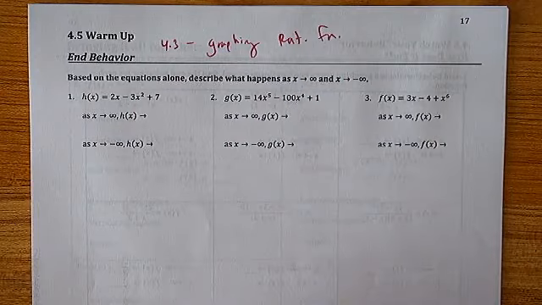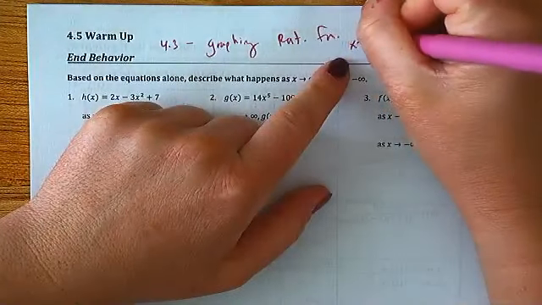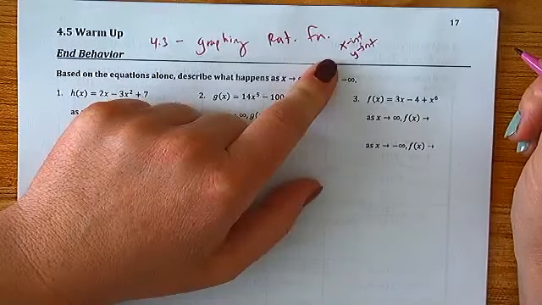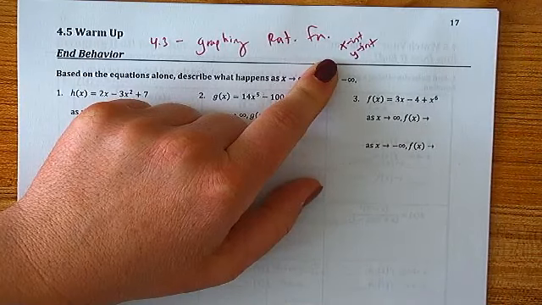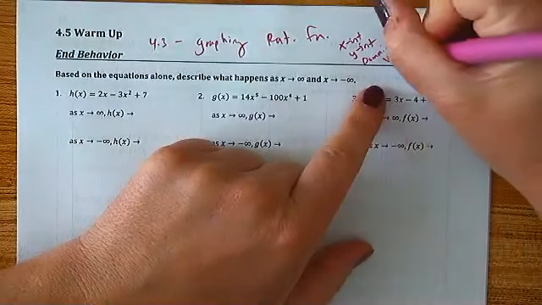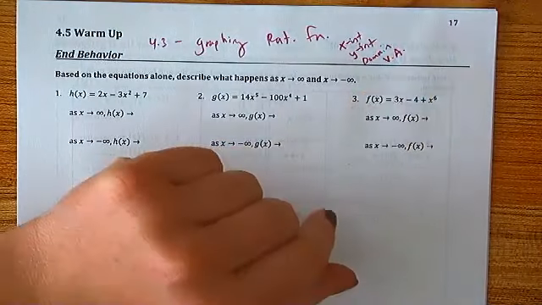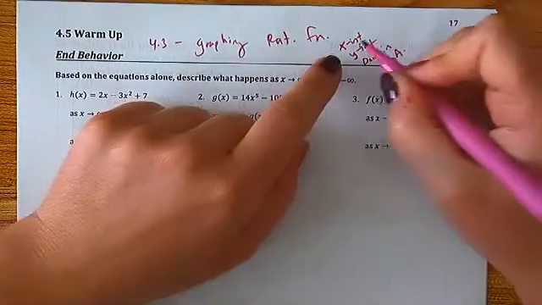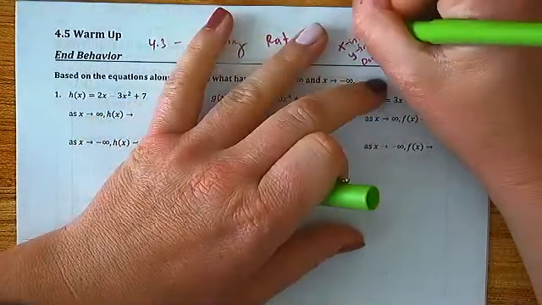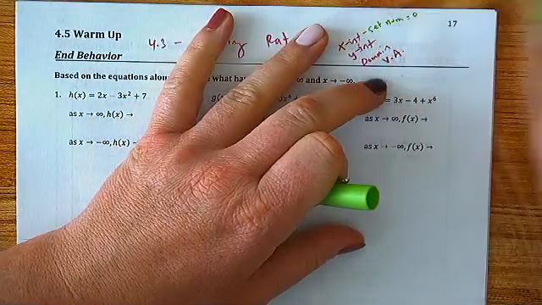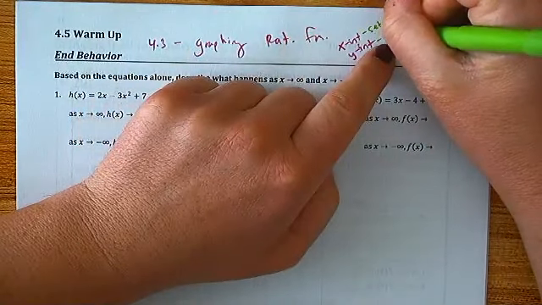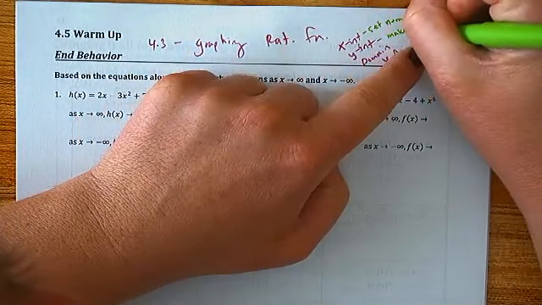So if you guys remember in 4.3, you learned how to find x-intercepts. You learned how to find the y-intercept. You learned how to find the domain. And you also learned how to find the vertical asymptotes. So quick little reminder, of course, we'll go over this again. The x-intercepts, to find those, you set the numerator equal to 0 and solve for x. To find the y-intercepts, you make all x equals 0s and you solve for y.